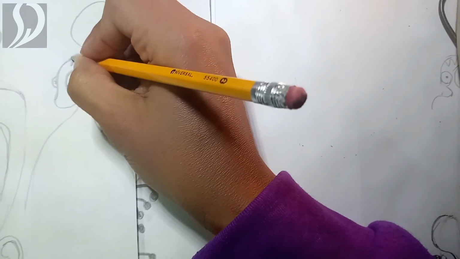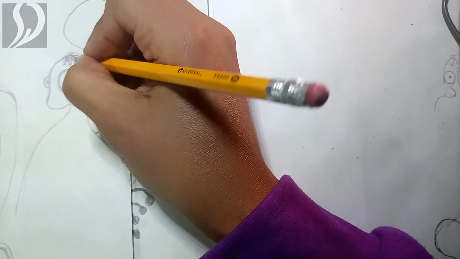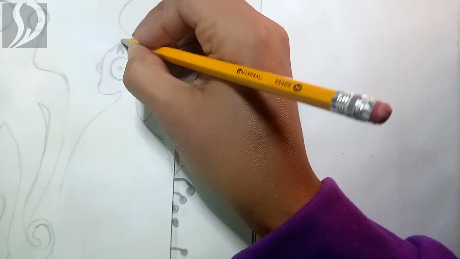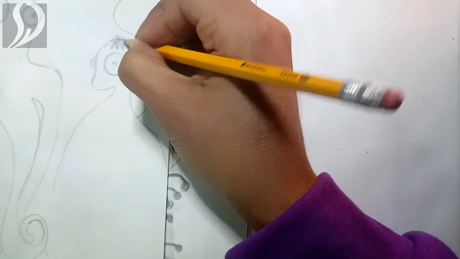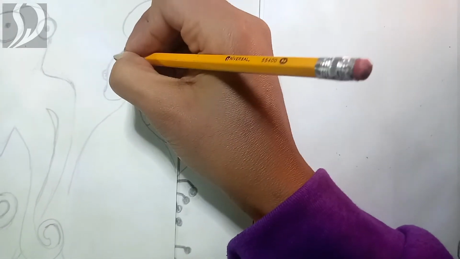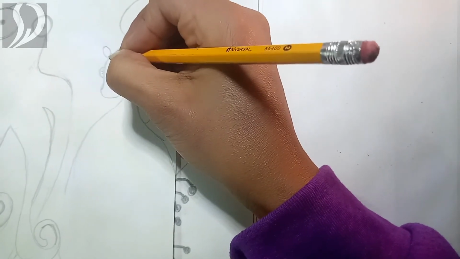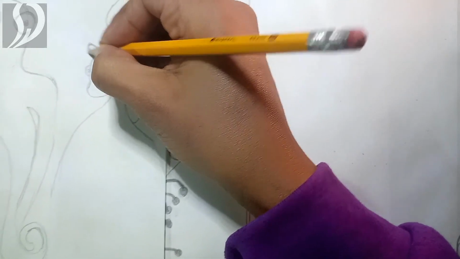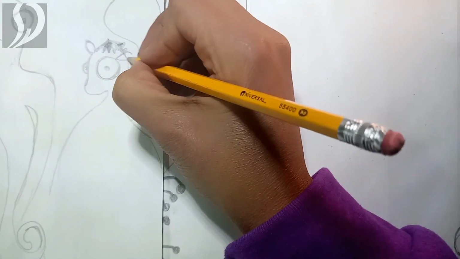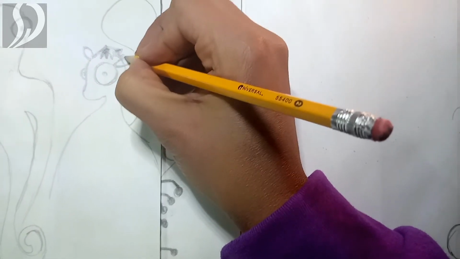Let's come around here and let's comb his hair in. Mr. Funny Squirrel. And Mr. Squirrel has ears. Put on some ears in there, and then ears on this side. His ears come in a little bit.